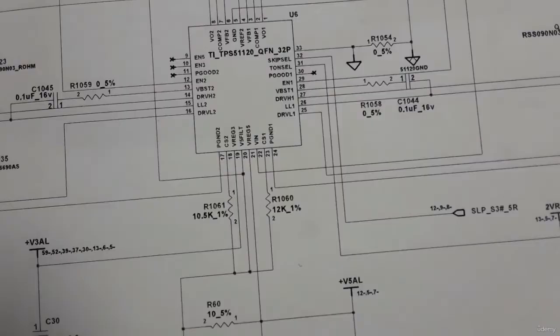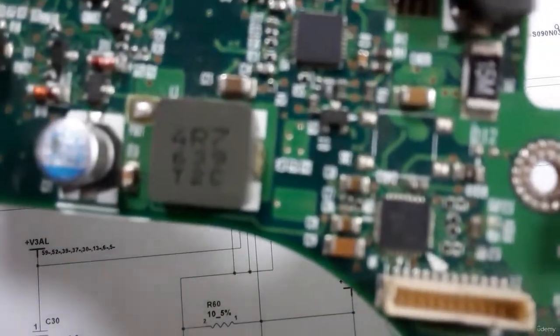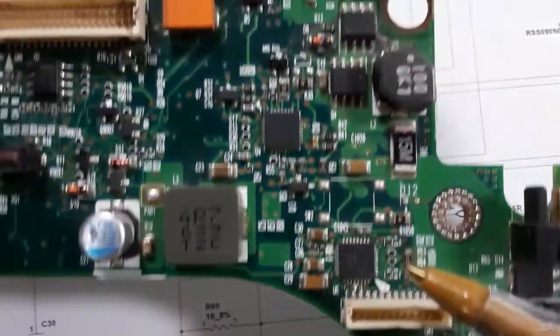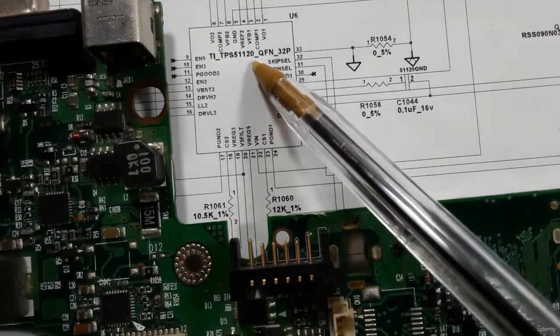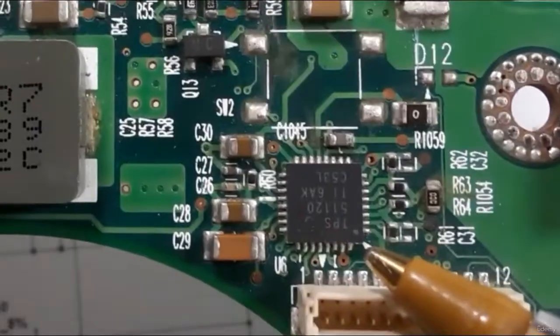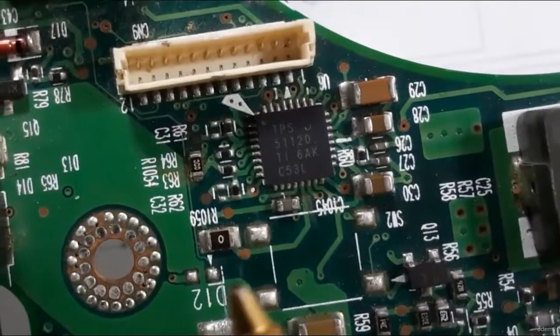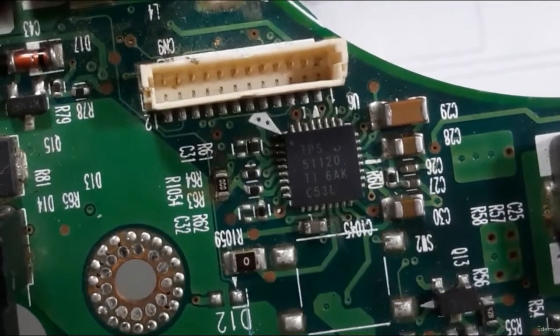Okay, so as you can see here in the motherboard, this IC, the TPS 51120, is exactly this.